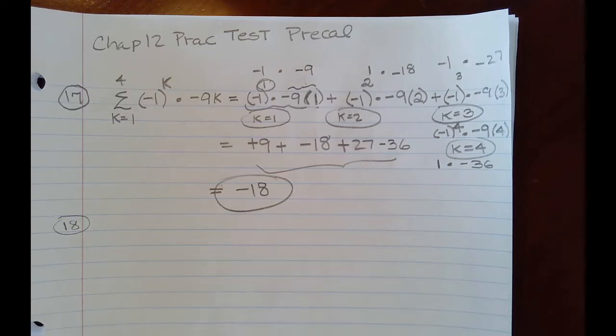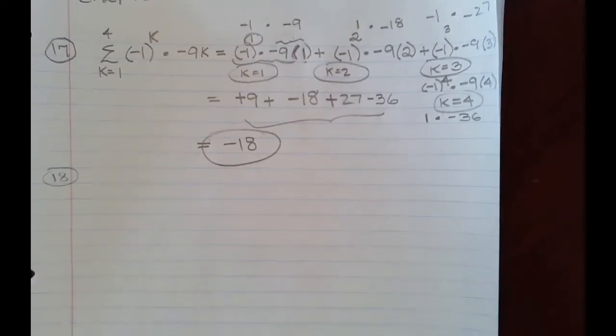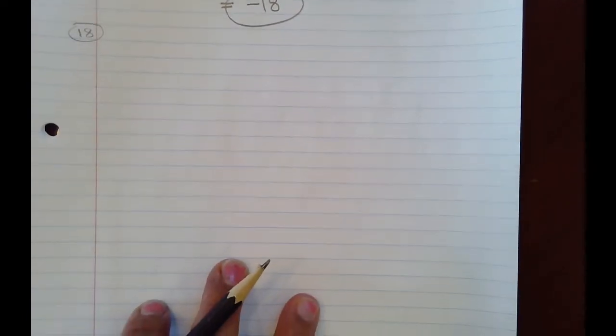Okay, this is a continuation of the practice test for Precalculus, Chapter 12. We are on to problem number 18, and in number 18, we have the same set of instructions that we had for number 17. They want you to find the sum of the sequence. They describe the sum here.